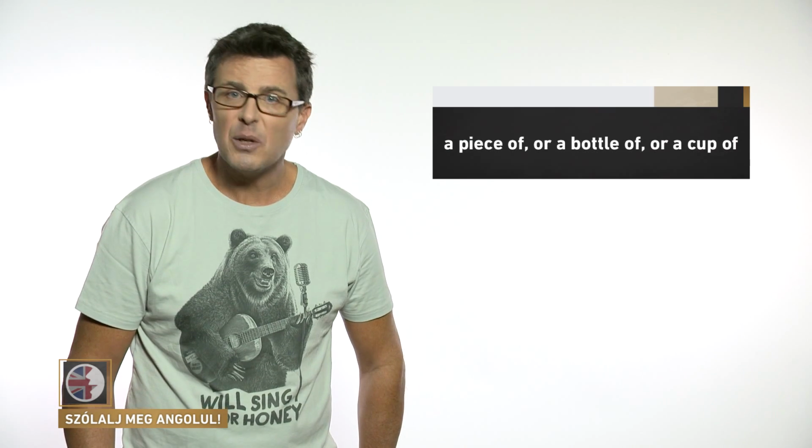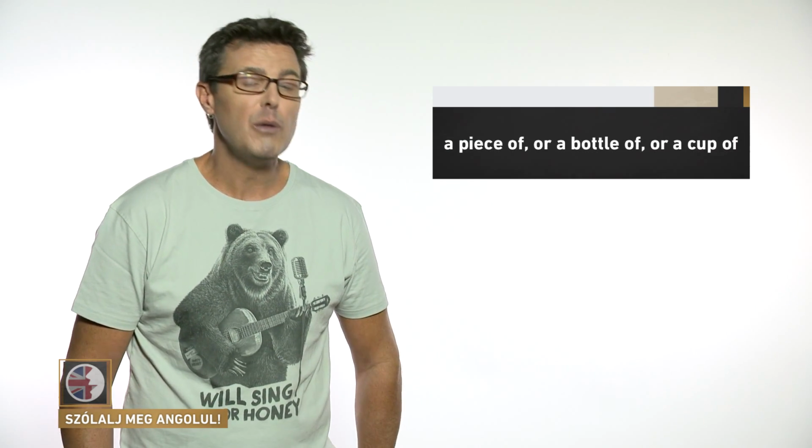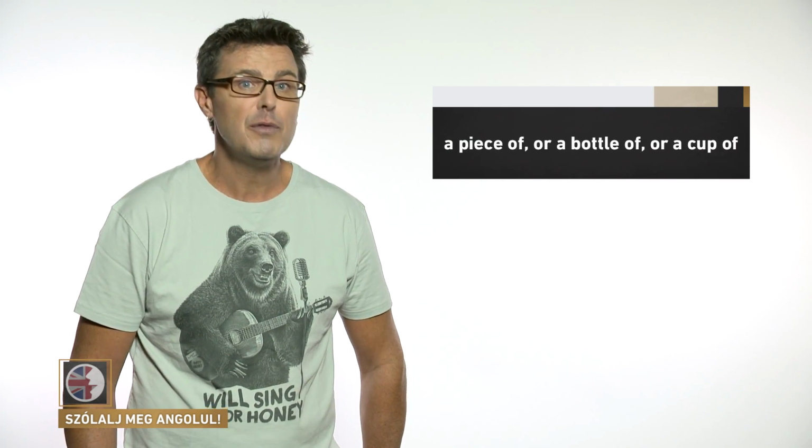We can also make uncountable nouns countable if we use a piece of, or a bottle of, or a cup of. A piece of is countable. A bottle of is countable. A cup of is countable. So now we can use these to make uncountable nouns countable.